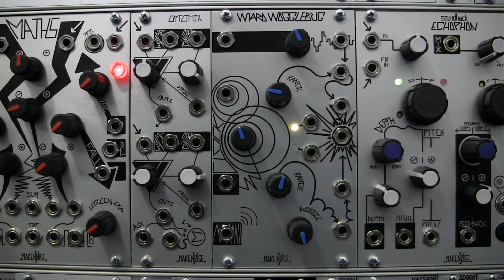This week we'll be taking a look at the Make Noise Wogglebug. First and foremost, the Wogglebug is a random voltage generator and audio source.